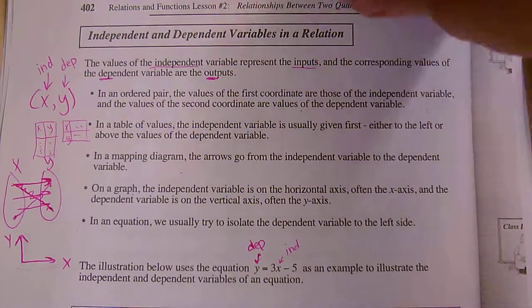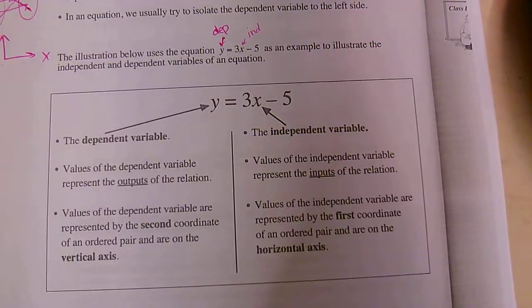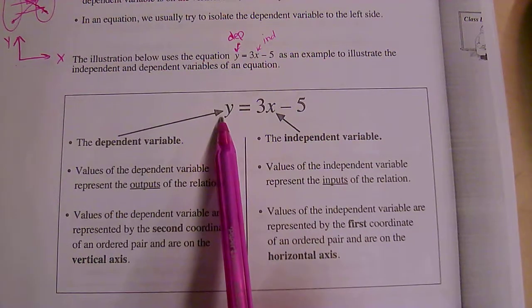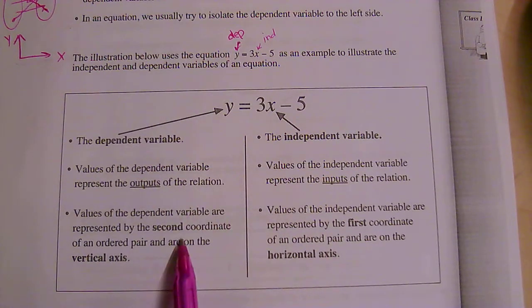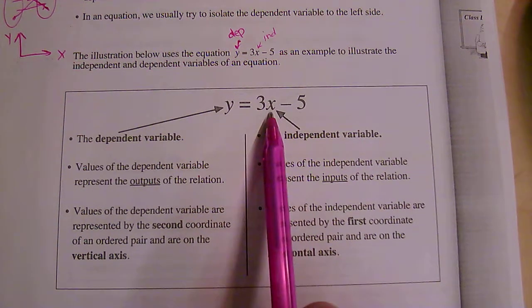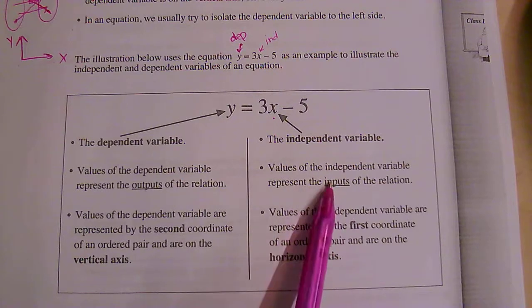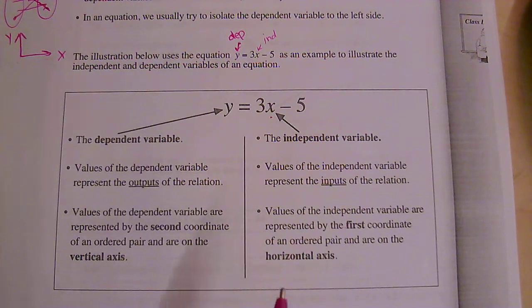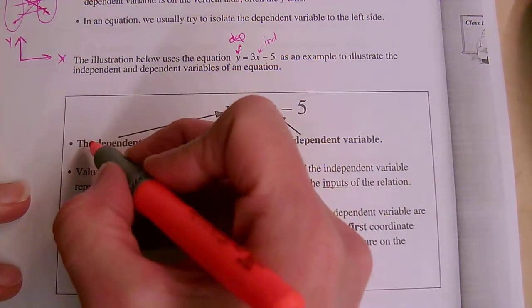So this is the example that we're going to look at right here. Dependent variable: output, second coordinate, vertical axis. X is the independent, which is the input, and the first coordinate on the horizontal axis. So definitely some repetition here for good reason.